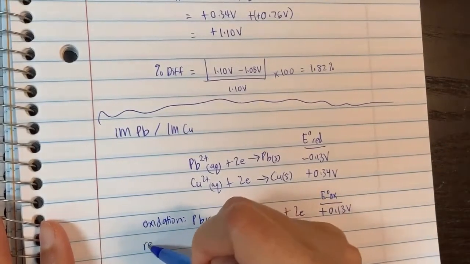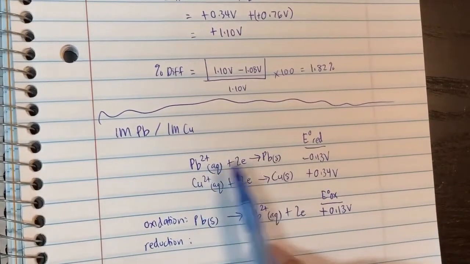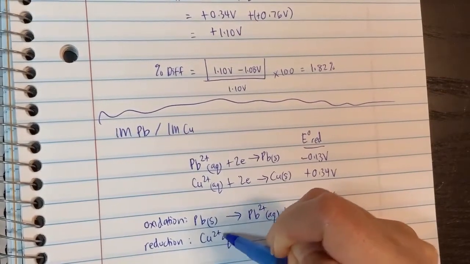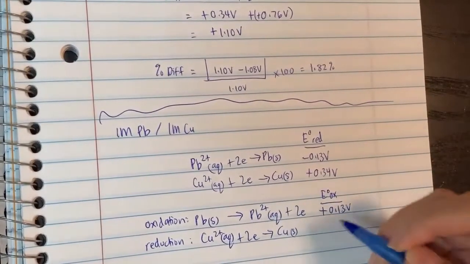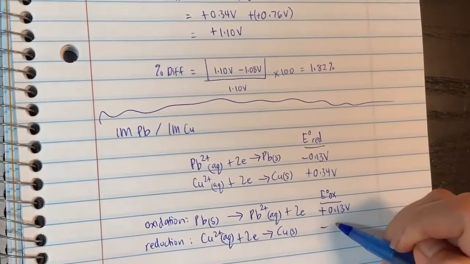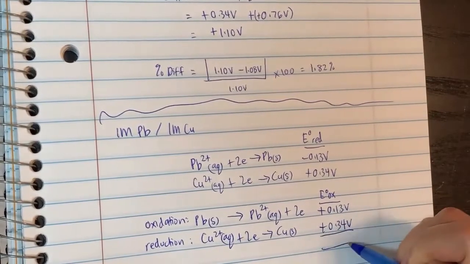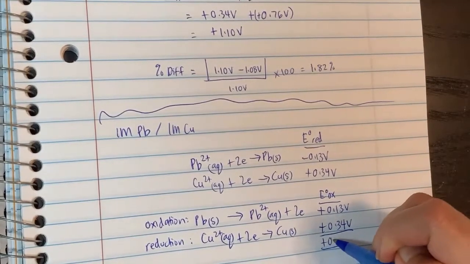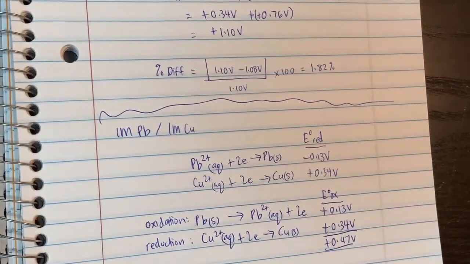Okay, and then basically you have to reverse one and keep the other. So I reverse this guy, and I keep this one, Cu2+ (aq) plus 2 electrons equals copper solid. In this case, this guy's value will be positive 0.34 because I didn't flip it. So 0.13 and 0.34, you end up getting positive 0.47 volts. That would be the value that you would put on your table.